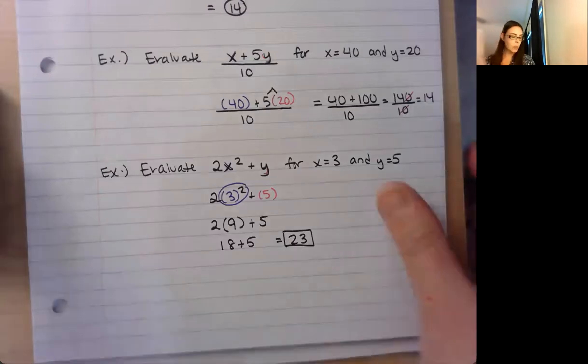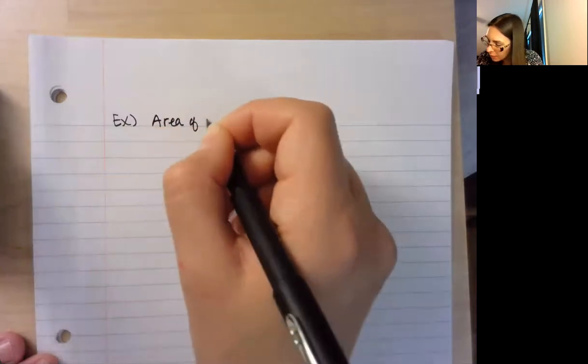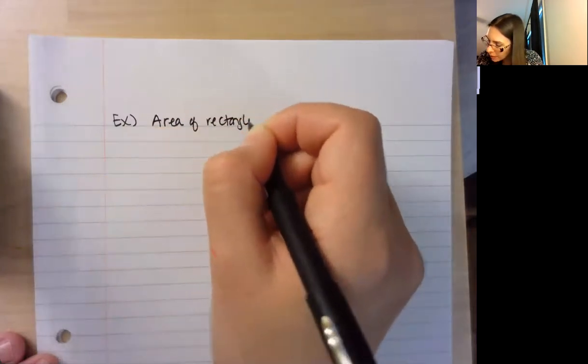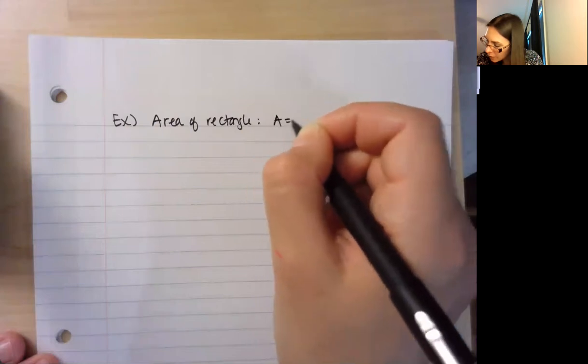So another thing I want to do with expressions, we actually have a lot of expressions that are formulas. Maybe I should just do one more example there. So let's do an example. So obviously the area of a rectangle is given by length times width.